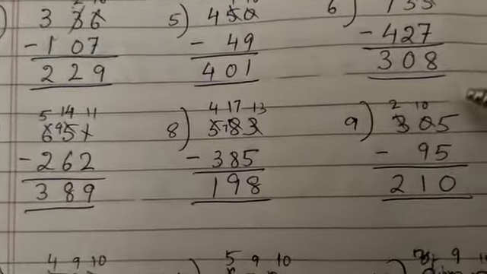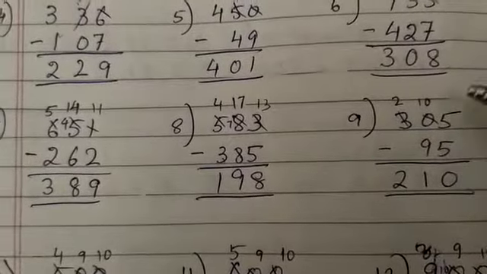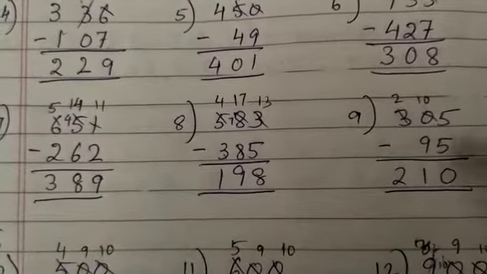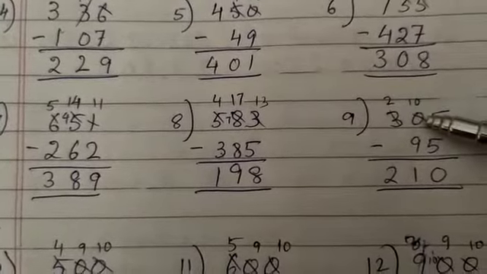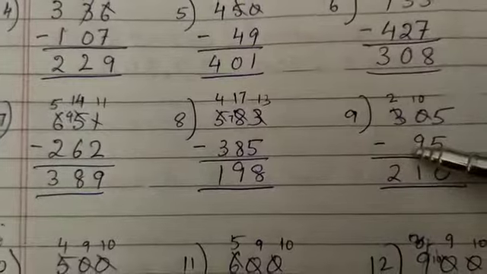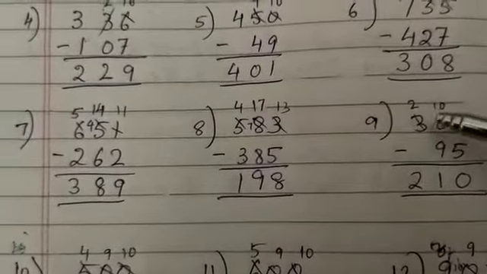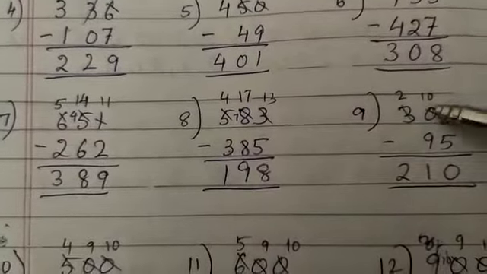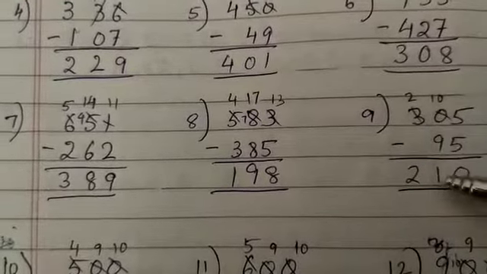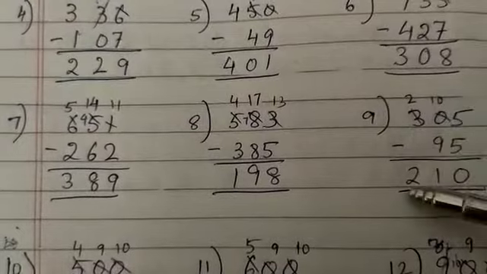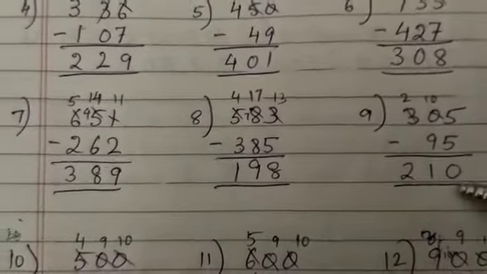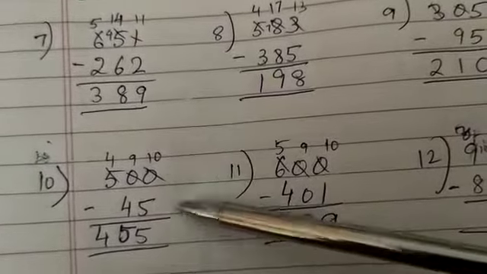Next is 305 minus 95. 5 minus 5 is 0. Now this is 0 tens. You cannot subtract 9 tens from 0 tens. You borrow 100. This becomes 200 and 100 you change it into 10 tens. So 10 tens minus 9 tens is 1 ten, and 200 bring it down. Your answer is 210.